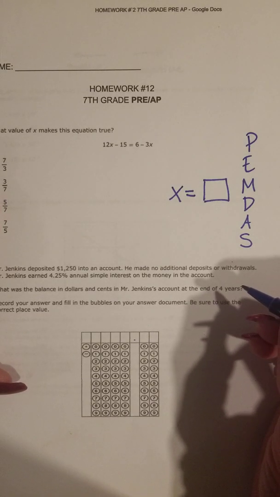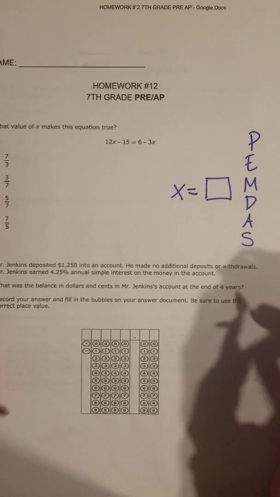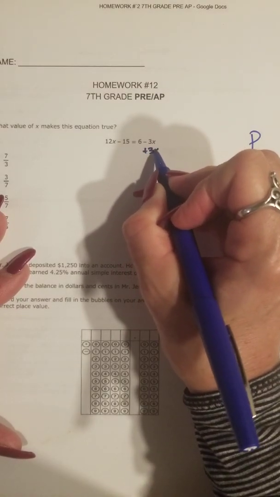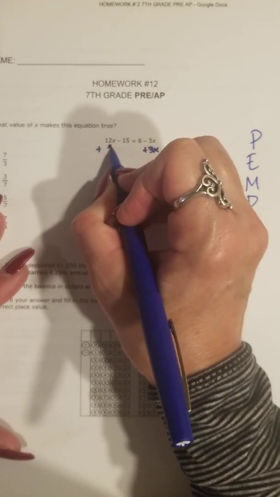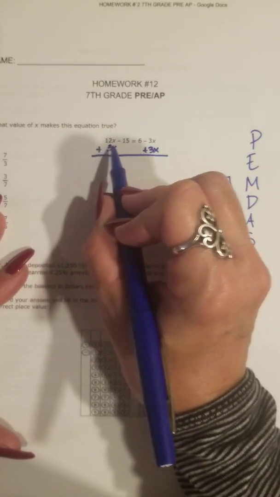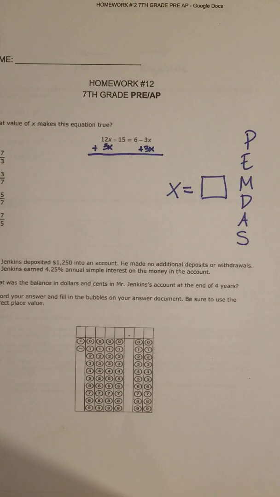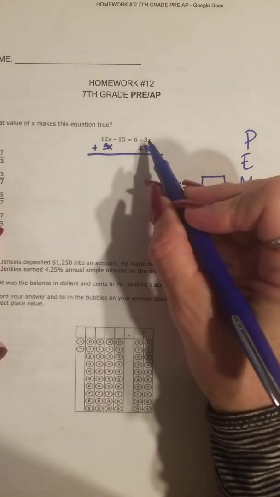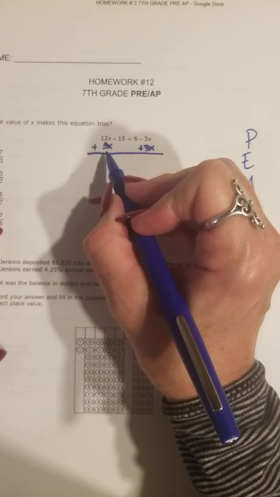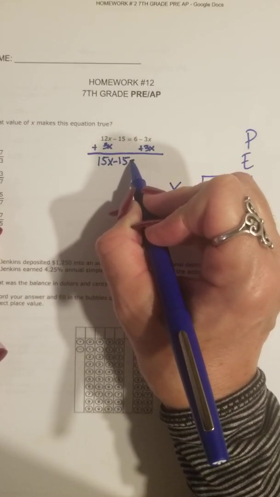Again, it doesn't really matter which way you do it. You'll still get the correct answer if you do it correctly. But what I'm going to do is add 3x here, and then add 3x here. The reason is that if I were to take 12x away here and take 12x away here, I'd end up with a negative value. So I'm just trying to avoid any negatives. Okay, so a negative 3x and a positive 3x is 0x. 12x and 3x is 15x minus 15 equals 6.